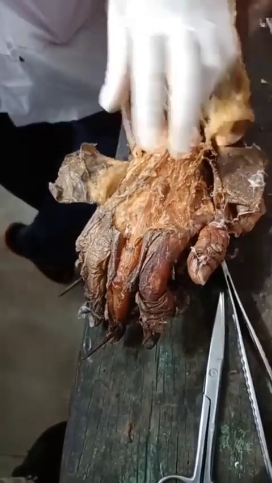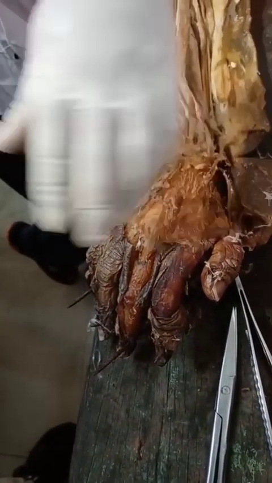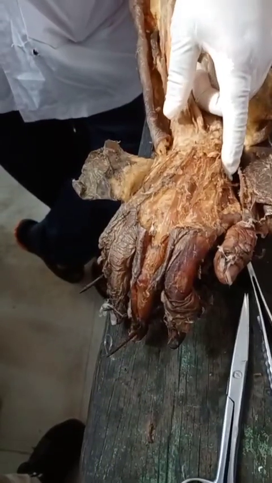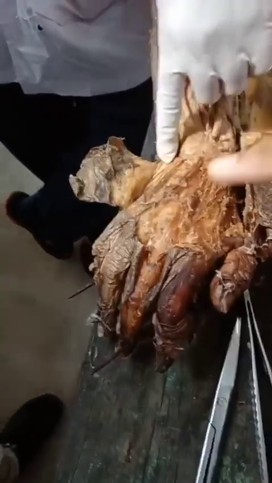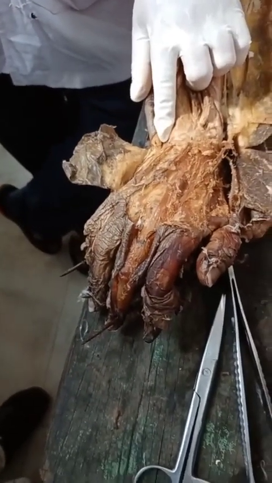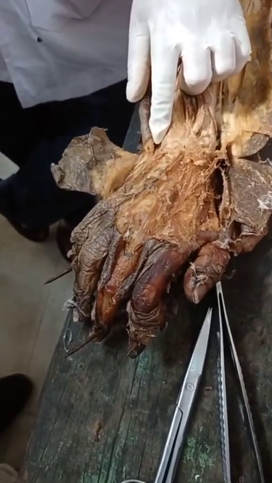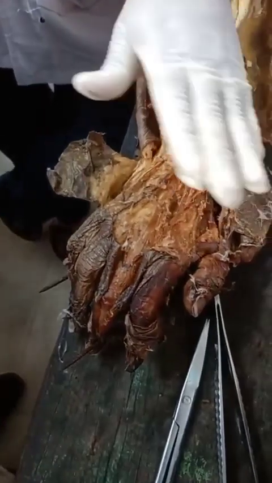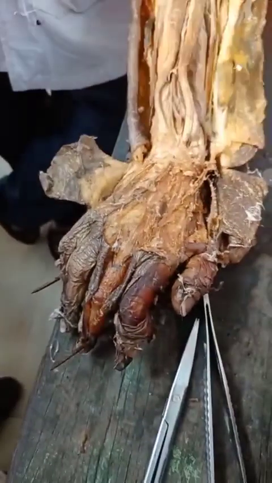Okay, so next, the dorsal venous arch, over the lateral aspect, will continue as the cephalic vein, and over the medial aspect, it will continue as the basilic vein. Okay, and what are the other structures we can find over the subcutaneous space?